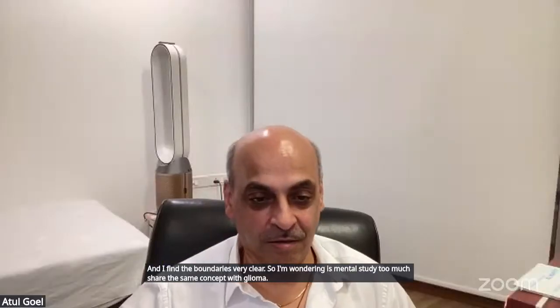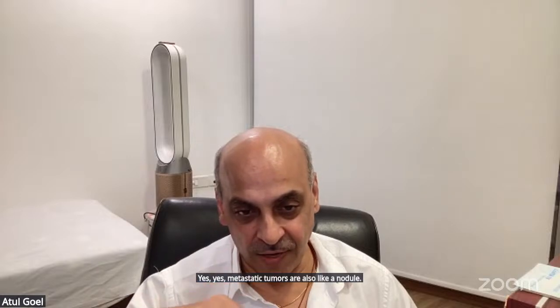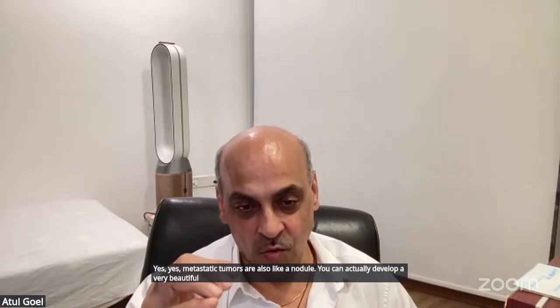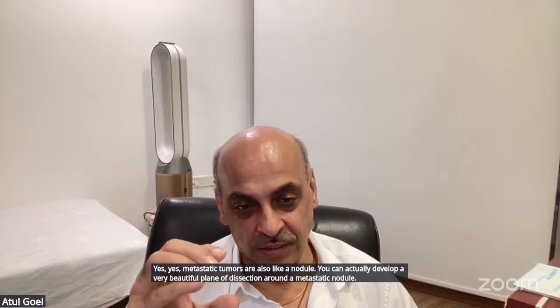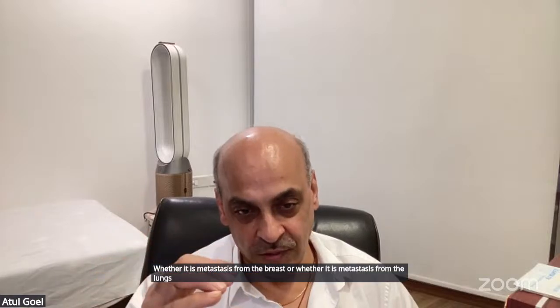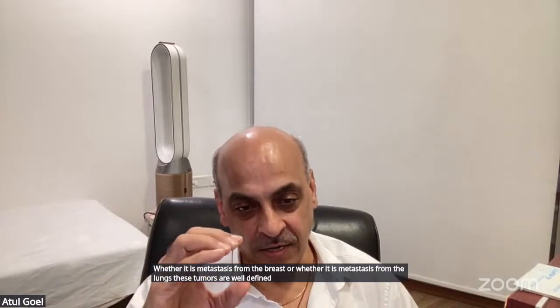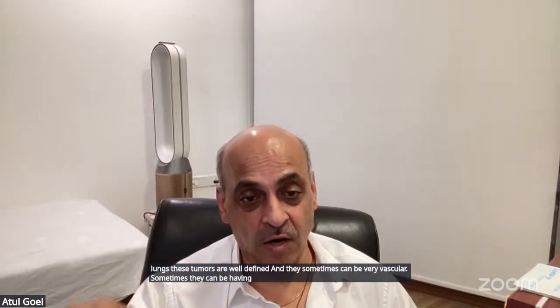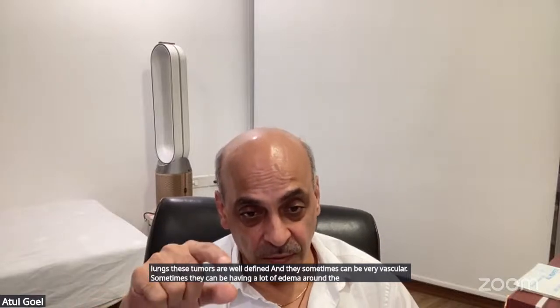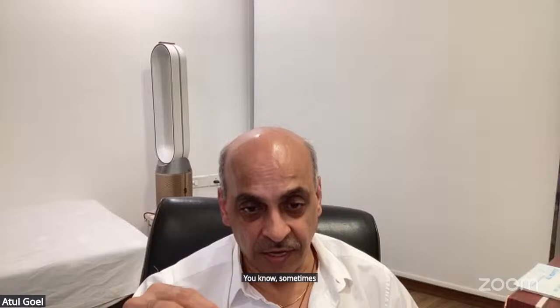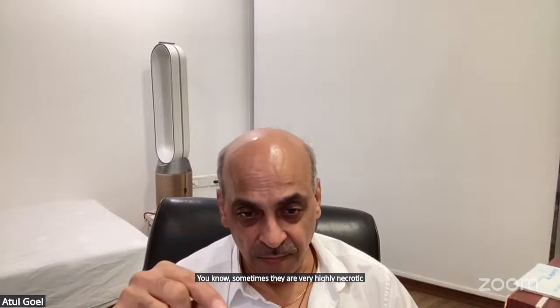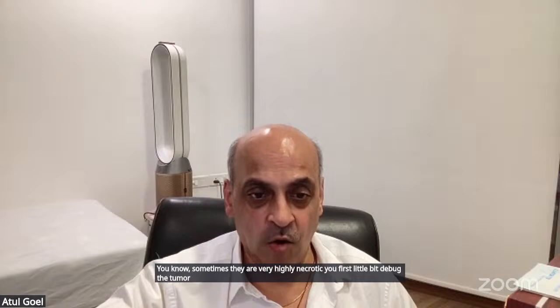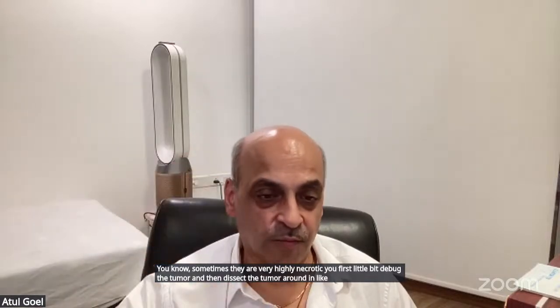Yes. Metastatic tumors are also like a nodule. You can develop a very beautiful plane of dissection around a metastatic nodule, whether it is metastasis from the breast or from the lungs. These tumors are well defined and they sometimes can be very vascular. Sometimes they have a lot of edema around the tumor, and sometimes they are highly necrotic. You first debulk the tumor a little and then dissect around it like a nodule. You can remove a metastatic tumor, Yangdong.